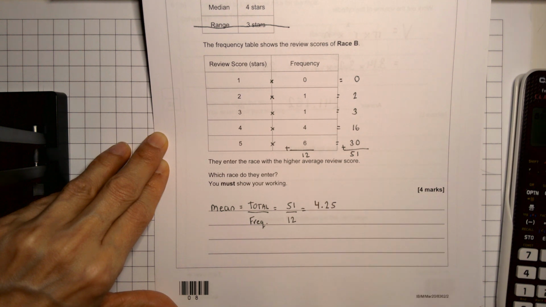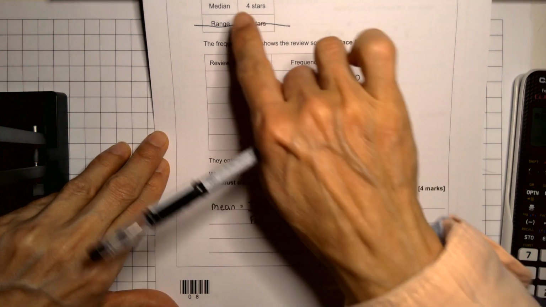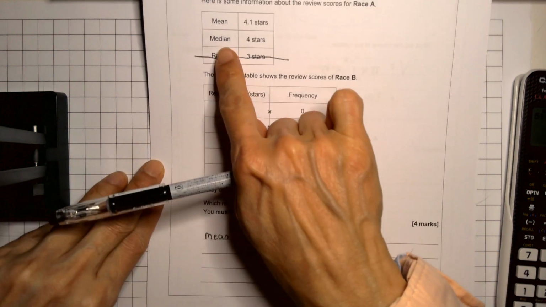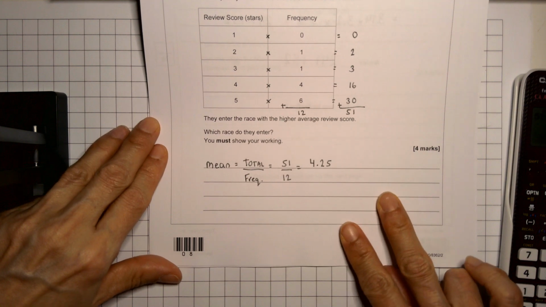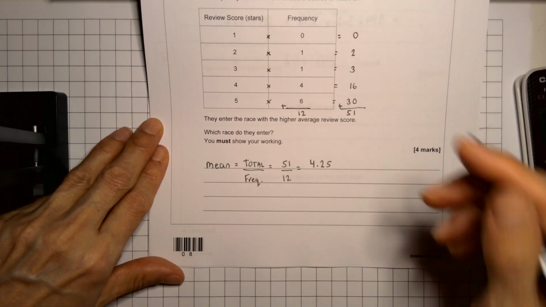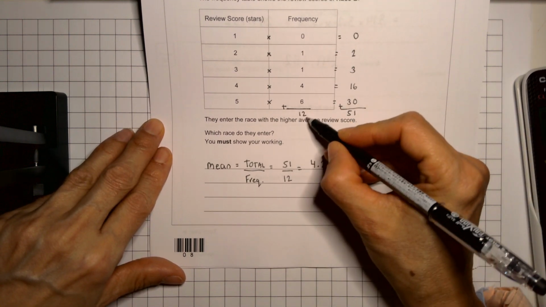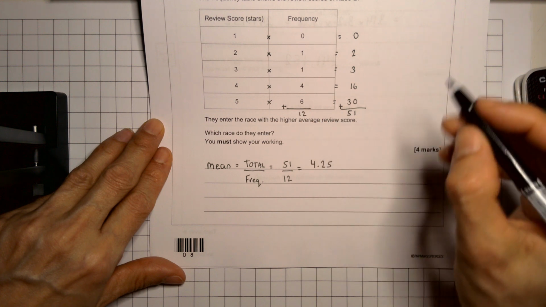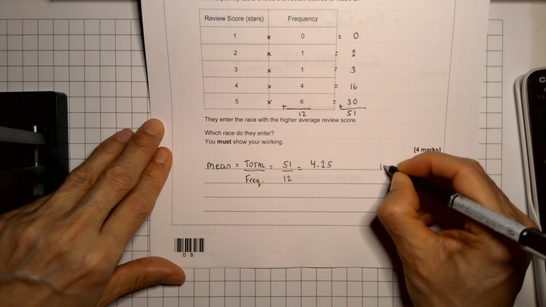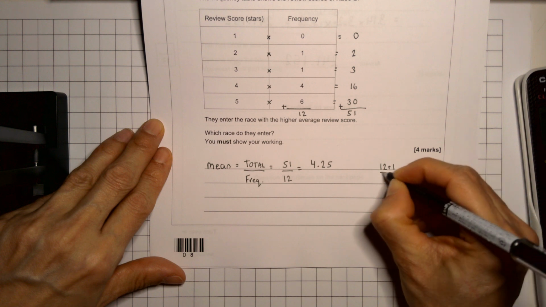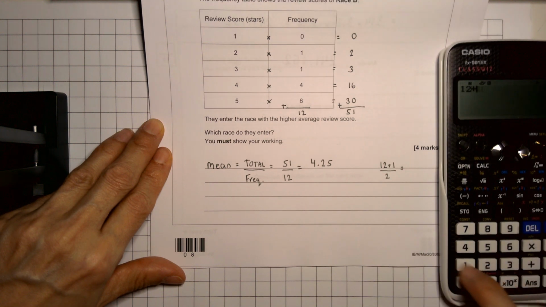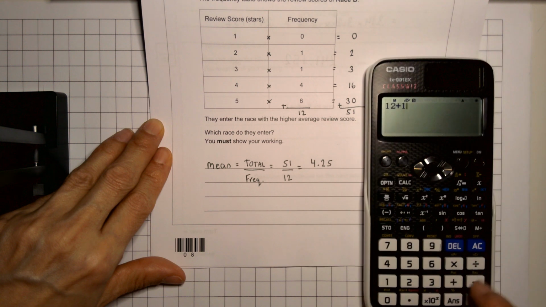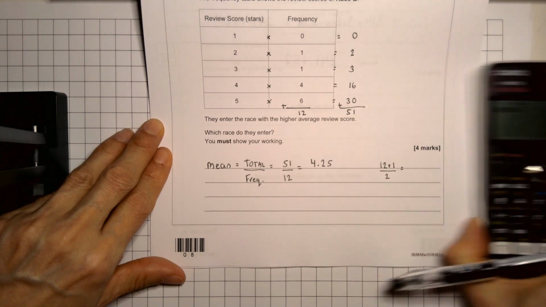Okay. But we need to also work out the median, because if you remember, we had the mean and median, so I need to work out the median of these ones. And again, there's a method, and the method is to know how many we have. We have 12 things. So I'm going to say 12 plus 1, and then divide it by 2, and this will tell me where to look. So if we have 12 plus 1 on the calculator, and then divide by 2, it tells me I'm looking for position 6.5.